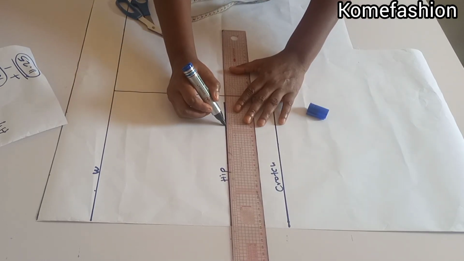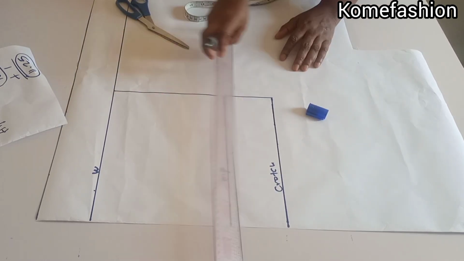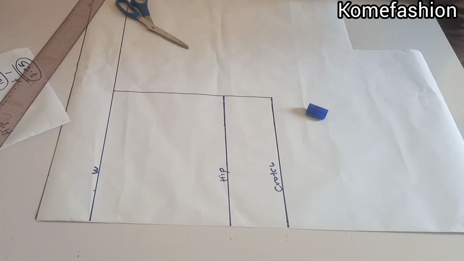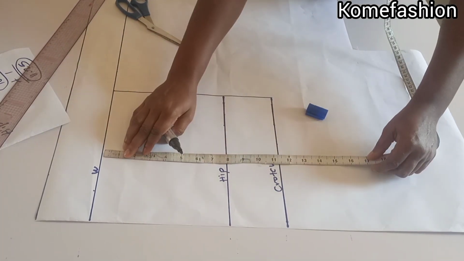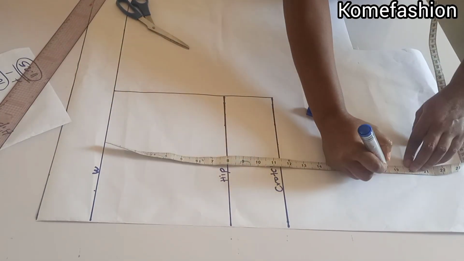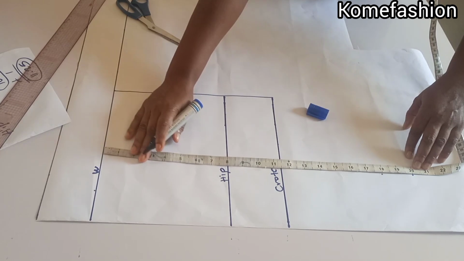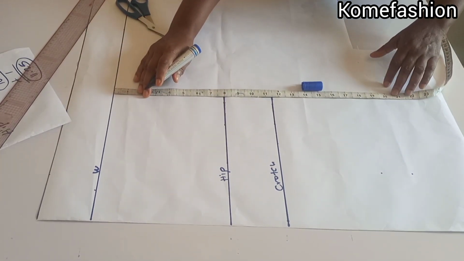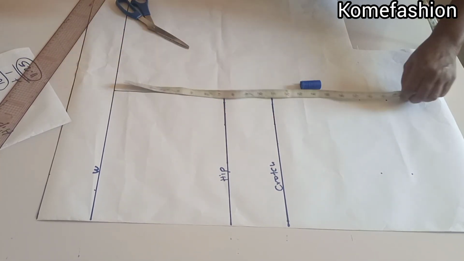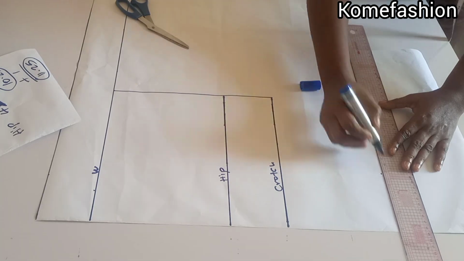After that, I'm going to take the full measurement of the short. Now it depends on how short you want it or how long you want it. So for this one, I used 18 inches for the full length of the short. I added an extra 2 inches for hemming allowance, which is also folding allowance. So I went ahead to connect everything quickly.